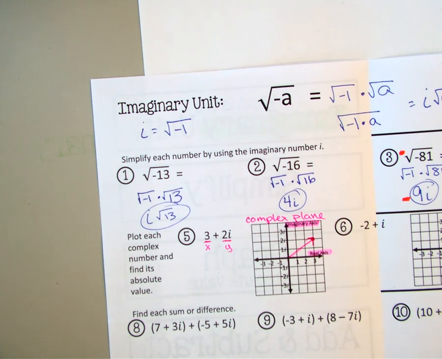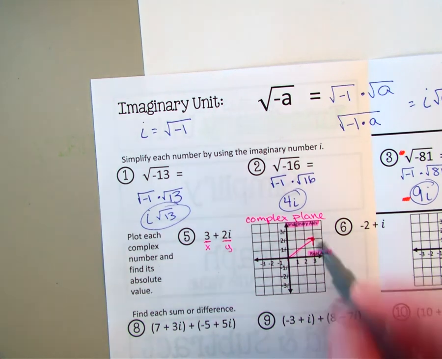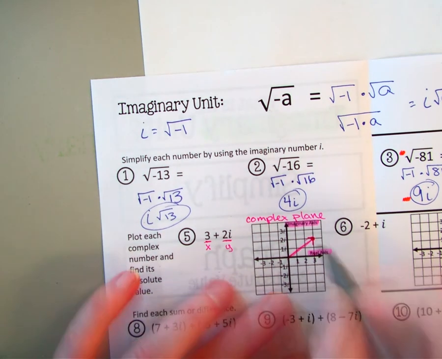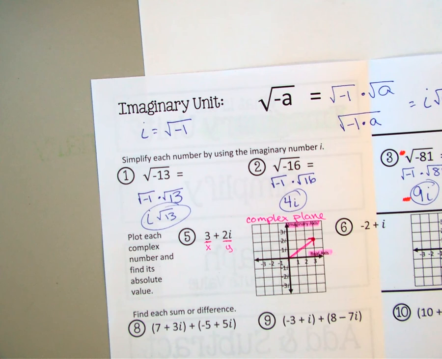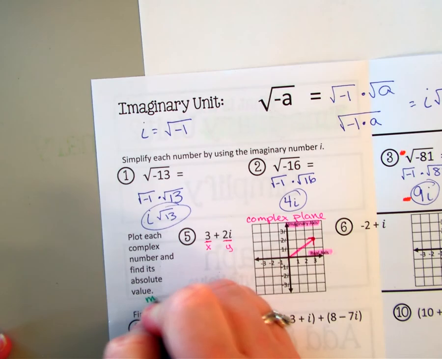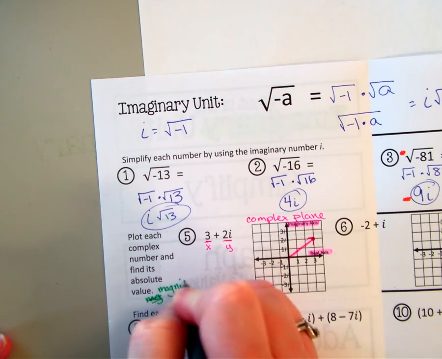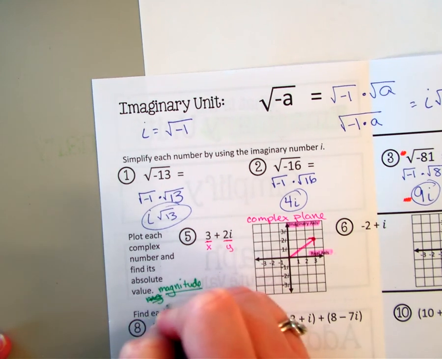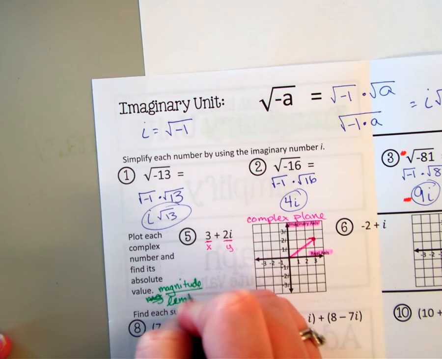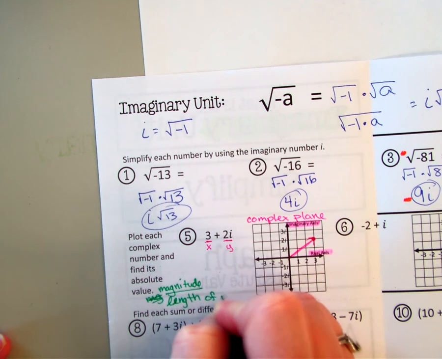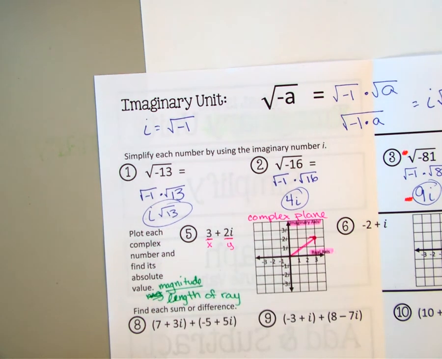So then what happens with that complex plane is we want to figure out the length of our ray that is created by that complex number. We want to know how long that is. When we find out the length of that, that is known as the magnitude. So we'll just call that length of ray. So the magnitude is the length of the ray.